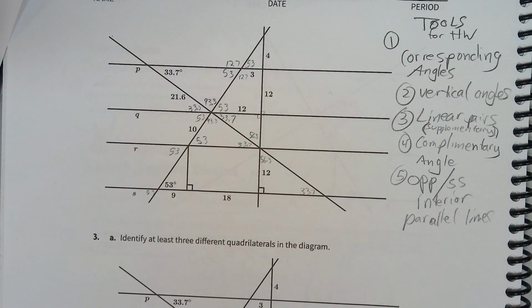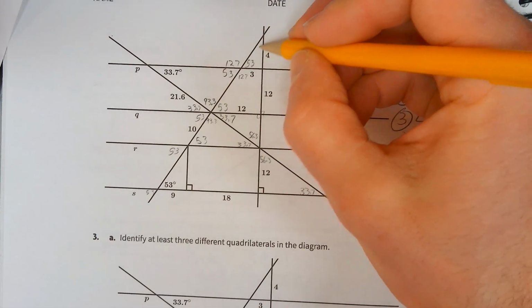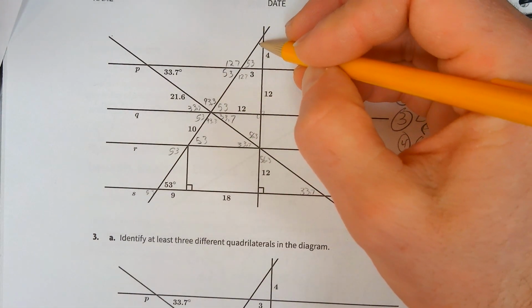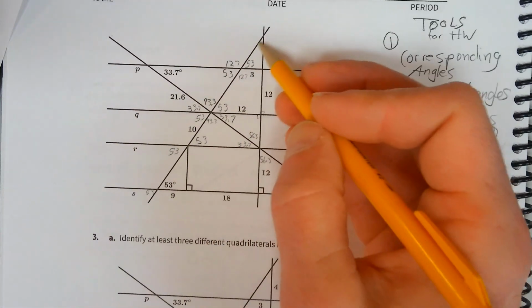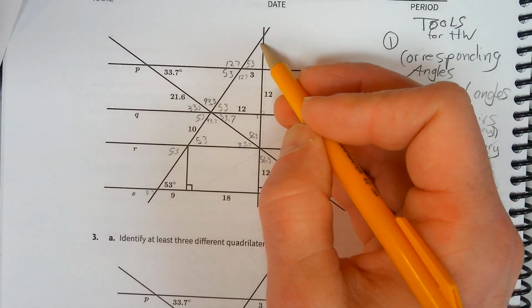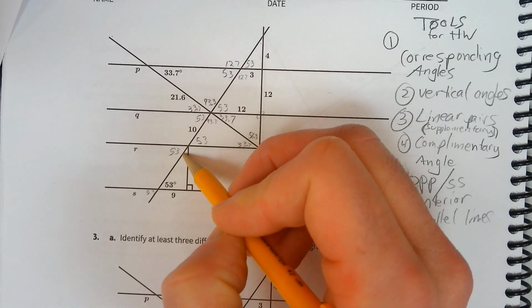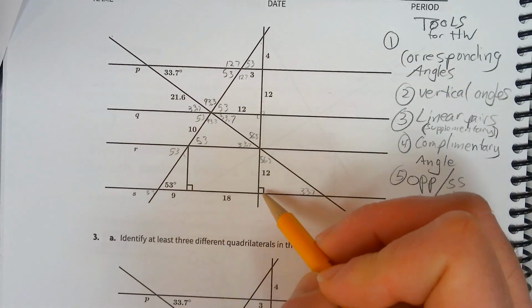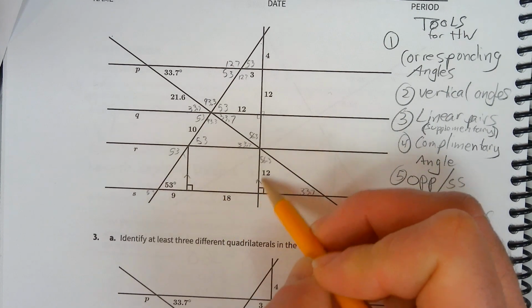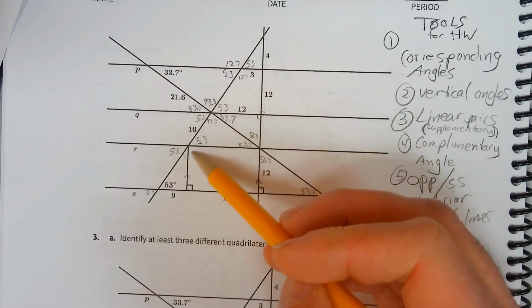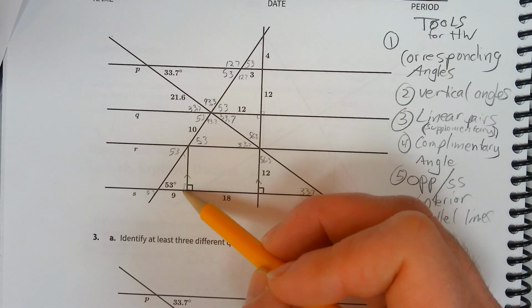Okay, so I think we have enough information. Do I know what this angle is? Yeah, because it's the same as this angle, because these are both 90s, so these are parallel. Do I know what this angle is? Yeah.